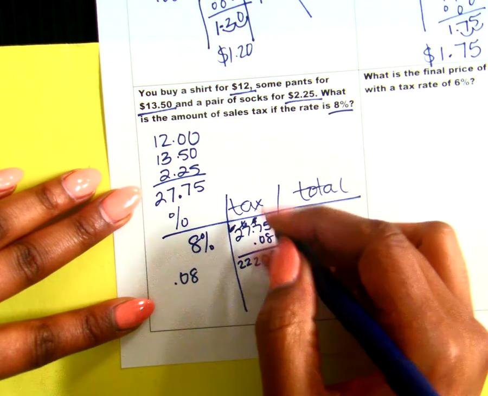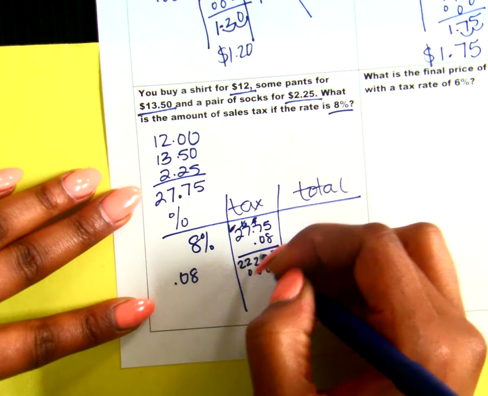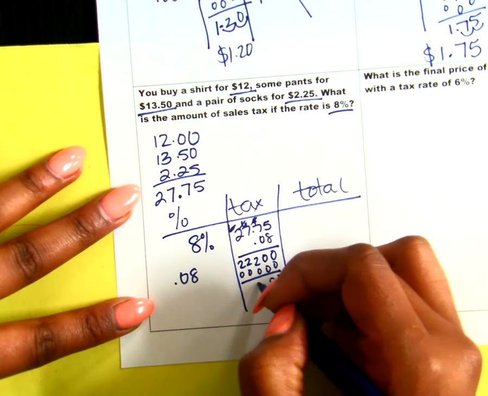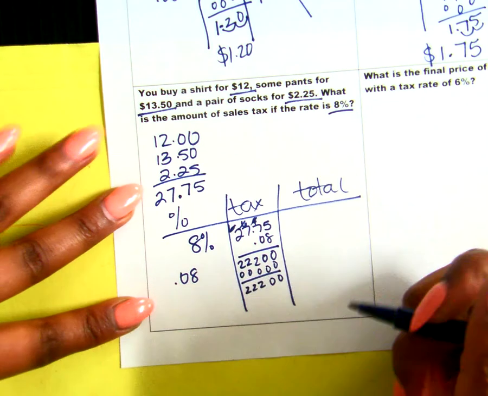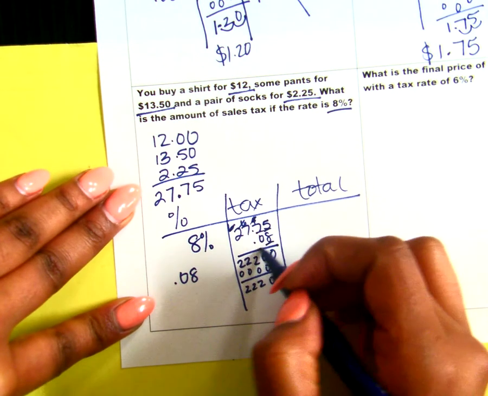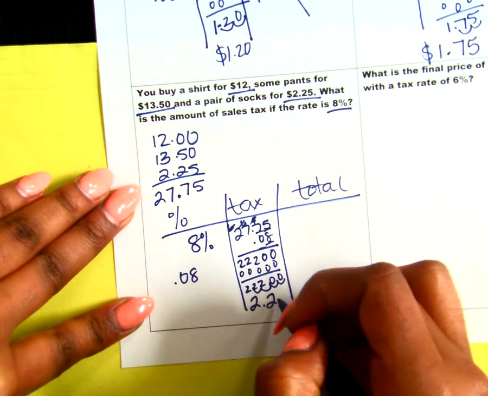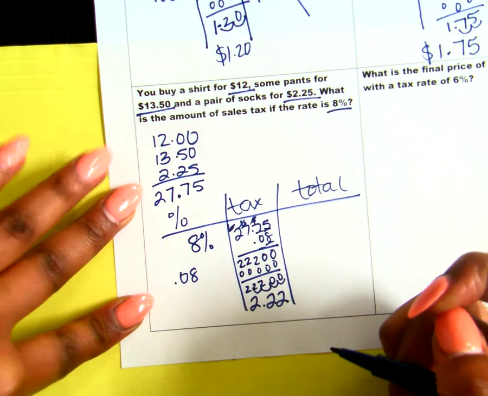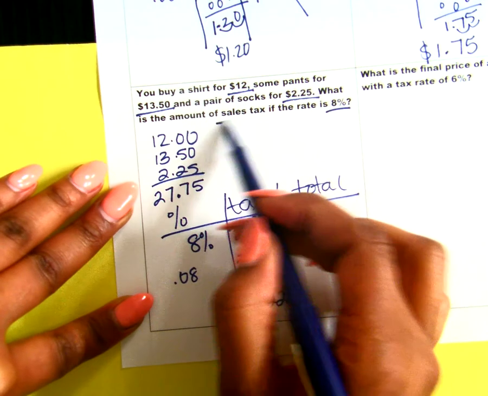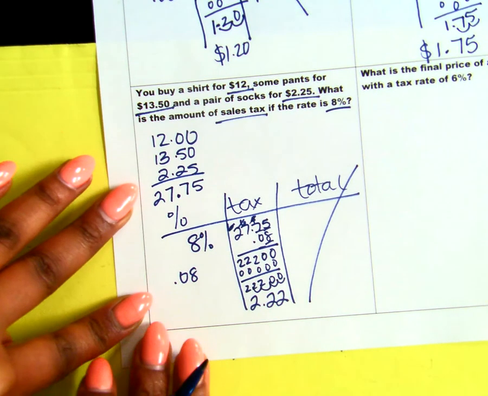Put my placeholder there. I have 0 times 5 is 0, 0 times 7 is 0, 0 times 7 again is 0, and 0 times 2 is 0. Add those up. 0, 0, 2, 2, 2. Now, how many numbers do I have behind the decimal? 1, 2, 3, 4. So that's $2.22. Is this question asking for the total? Nope, it's just asking for sales tax, so we're not even going to worry about that part, okay?